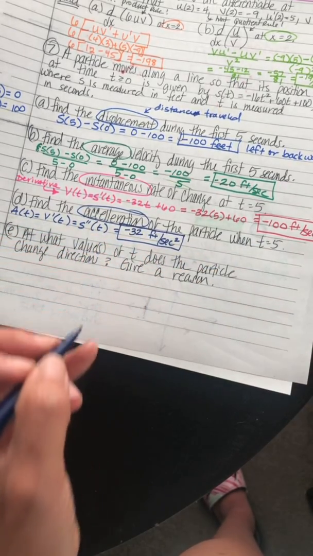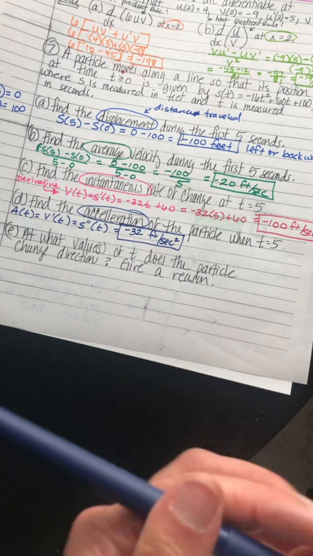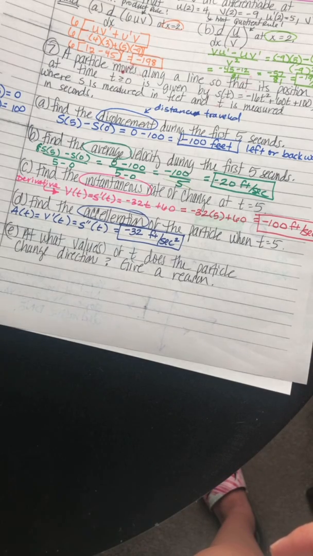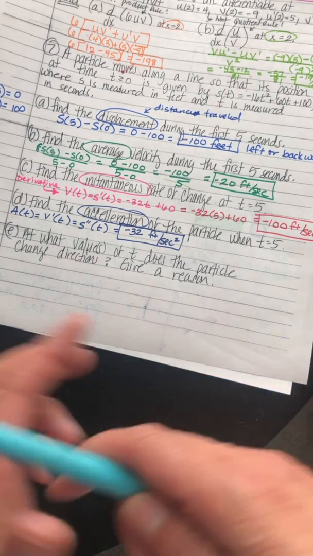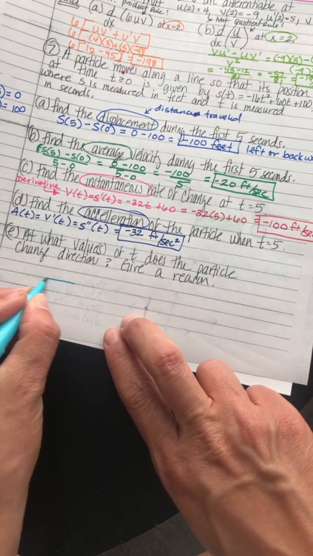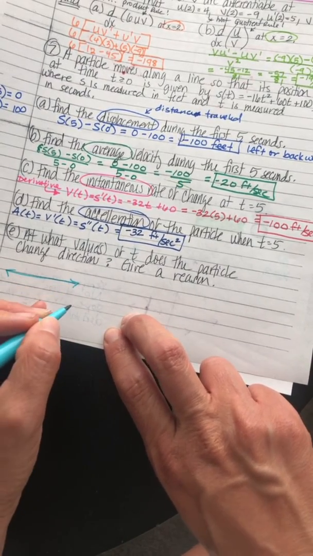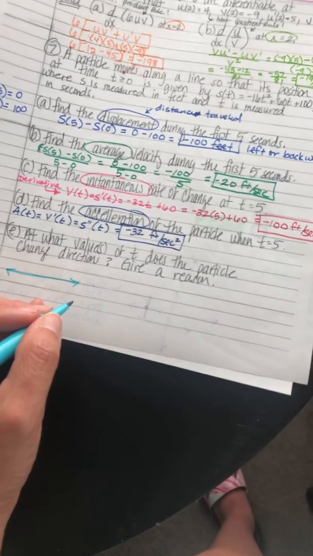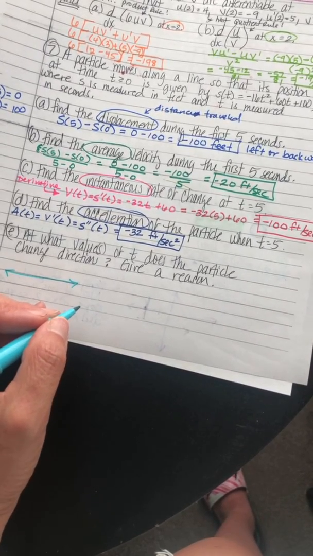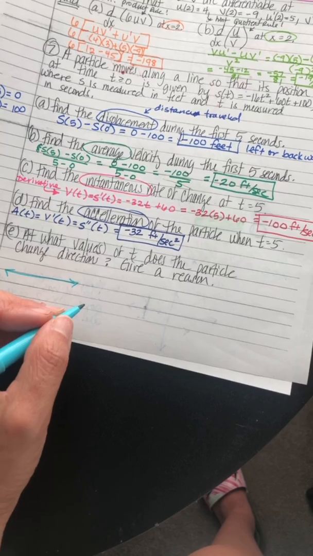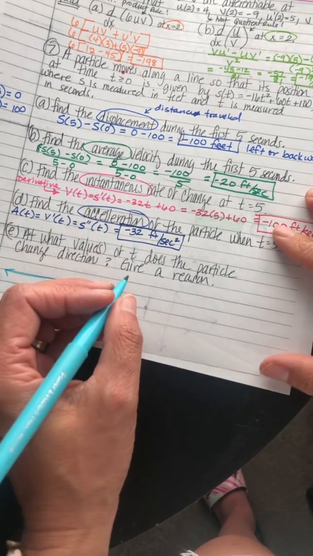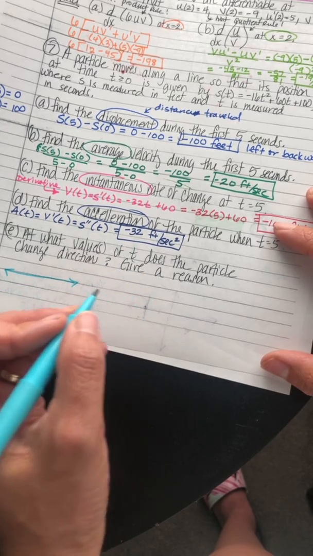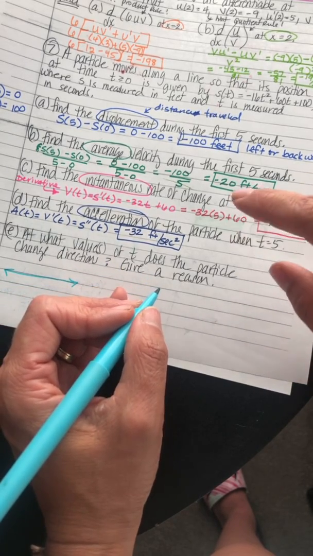Okay, letter E says, at what value or values of t does the particle change direction? Give a reason. So let's do a quick little number line. To figure out where it changes direction, we need to find when it is at rest, because before it gets to rest and after it goes from rest, that's where it's switching directions. So that's where we set the velocity equation equal to 0.